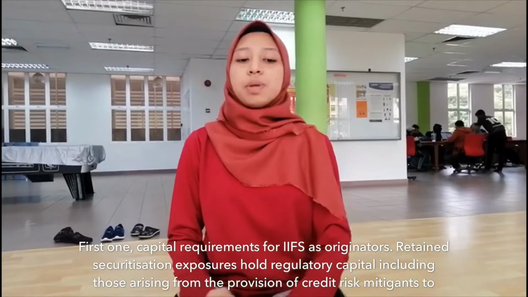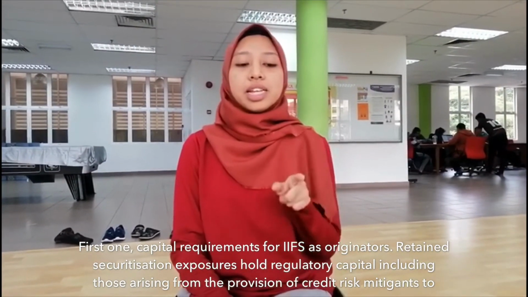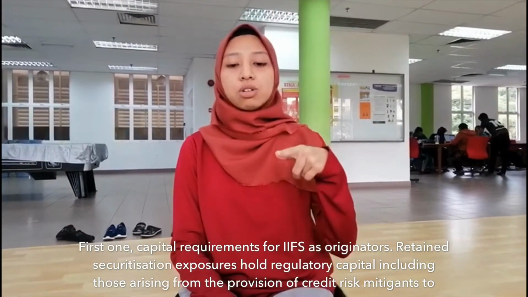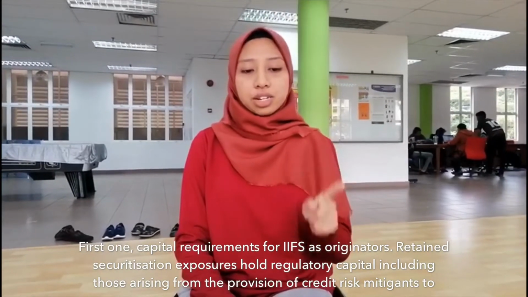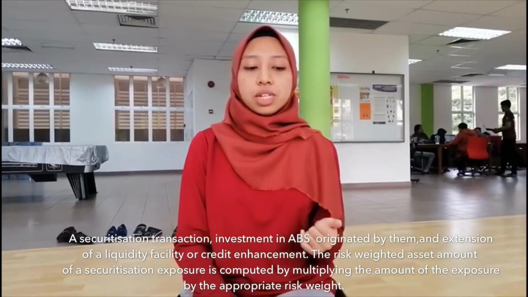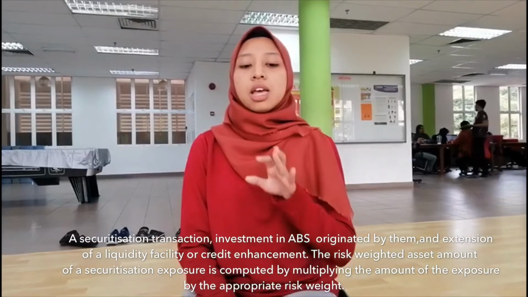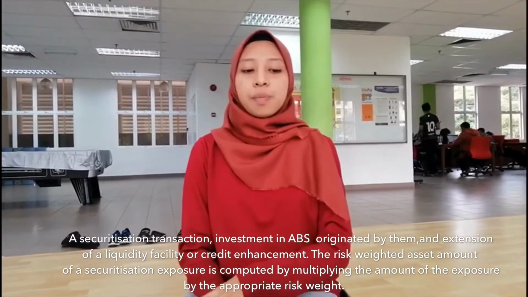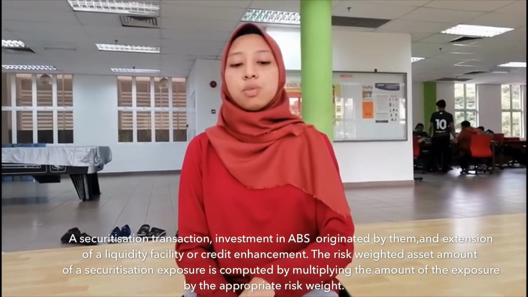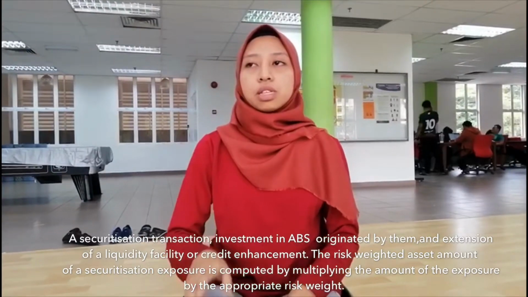The first one, capital requirements of IIFS as originators. Retained securitization exposure, hold regulatory capital including those arising from the provision of credit risk mitigants to a securitization transaction, investment in ABS originated by them, and extension of liquidity facility or credit enhancement. The risk-weighted asset amount of securitization exposure is computed by multiplying the amount of exposure by the appropriate risk weight.